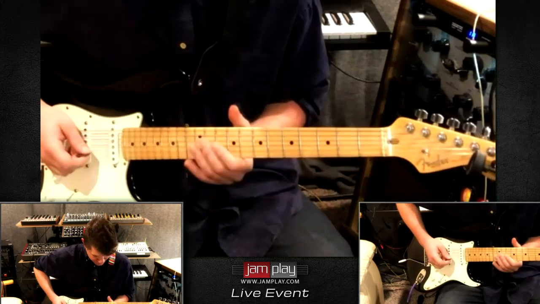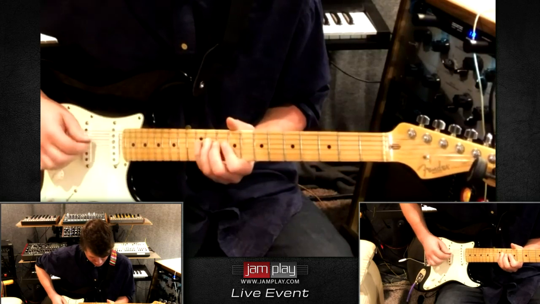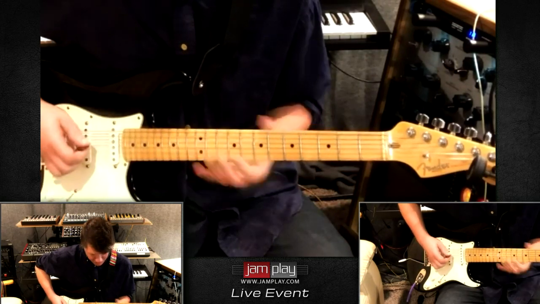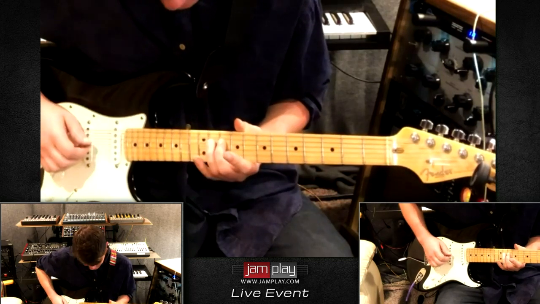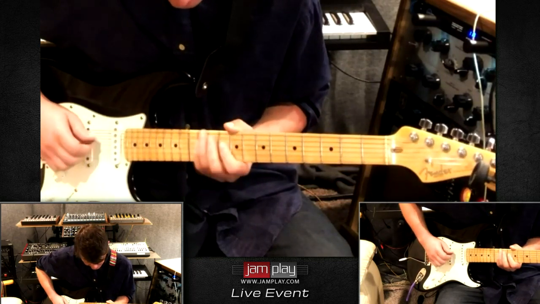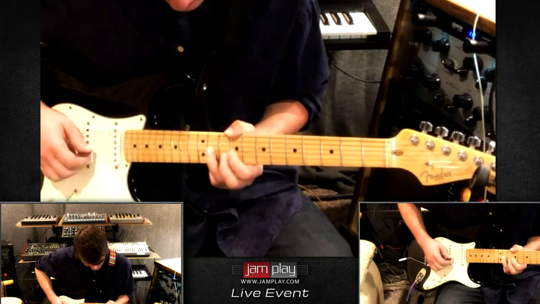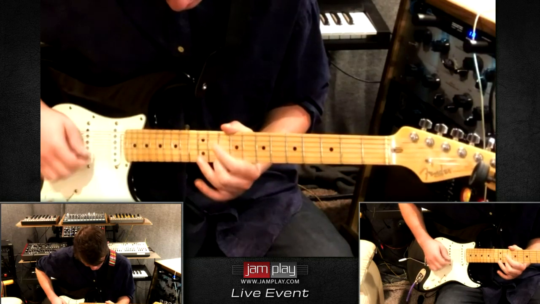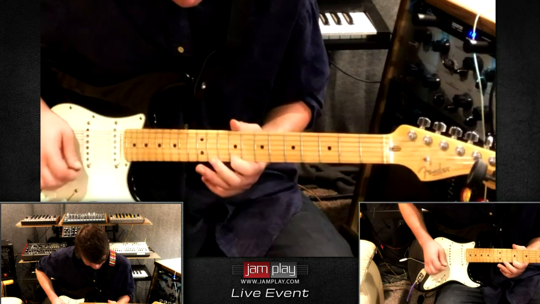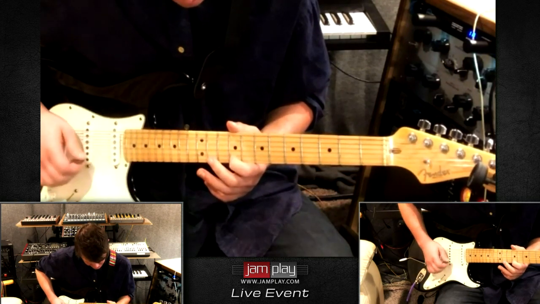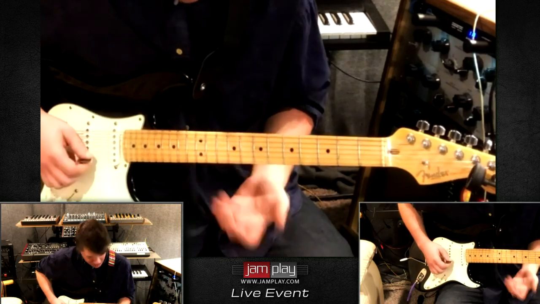So I just want to briefly run through this arpeggio I was using. So I'm basically using that shape. I'm going from my ring finger here on the 11th fret of the D, pinky finger here on the 12th fret of the D, up to the 11th fret on the B, 10th fret on the B string, the 9th fret on the high E, and then up to here on the 10th fret of the E.